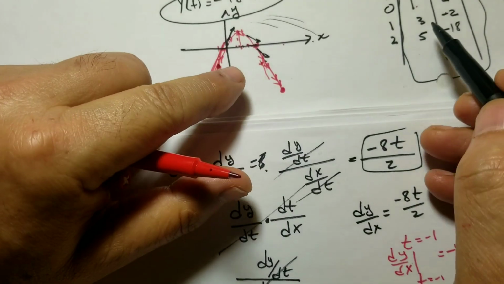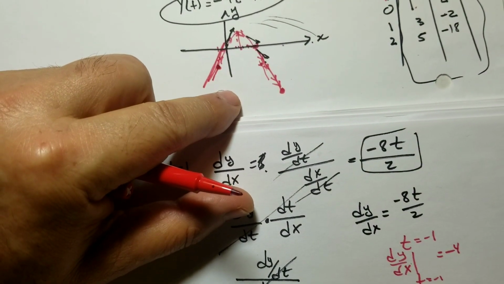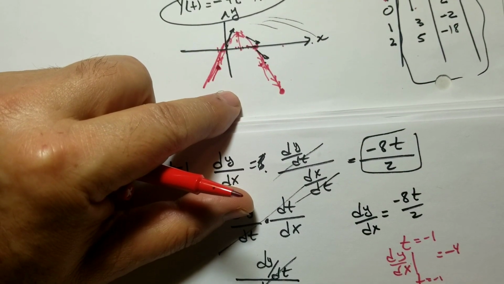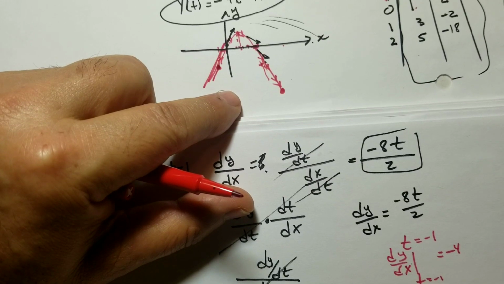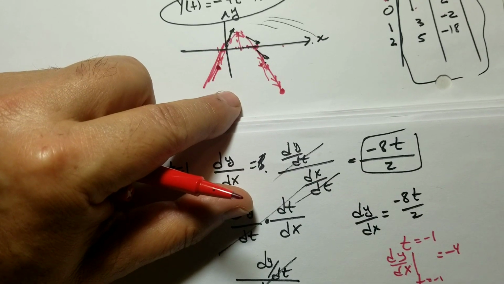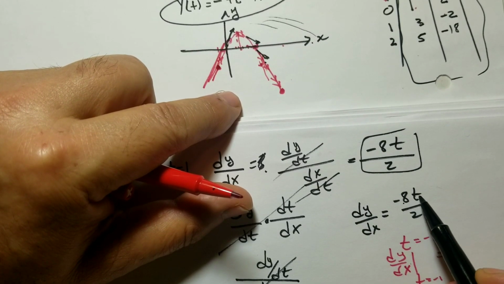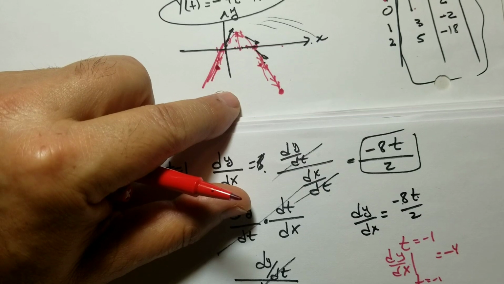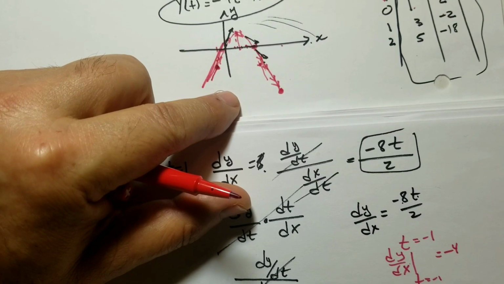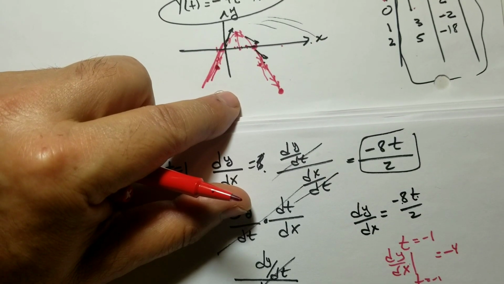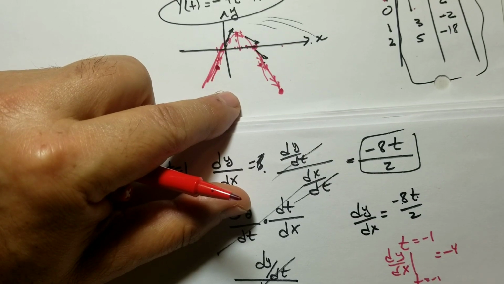But if I put something like dy/dx, what is it when the t is equal to, for example, 2? Okay? What is negative 8 times 2? It is negative 16 divided by 2 is a negative 8.